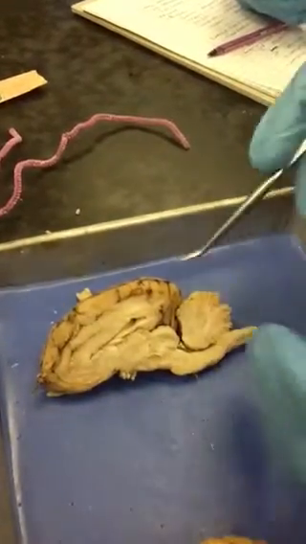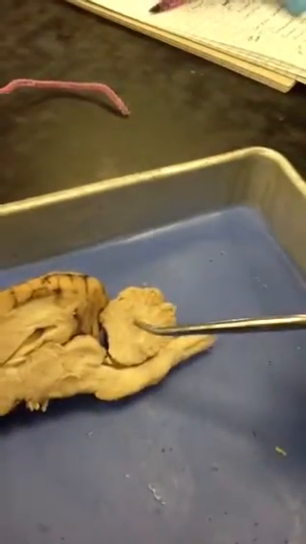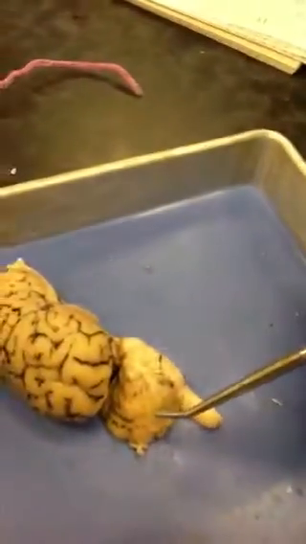Okay, let's go to the cerebellum now. The inside white matter is called the arbor vitae, and then the outside, the gray matter, is the folia. These are the folds.